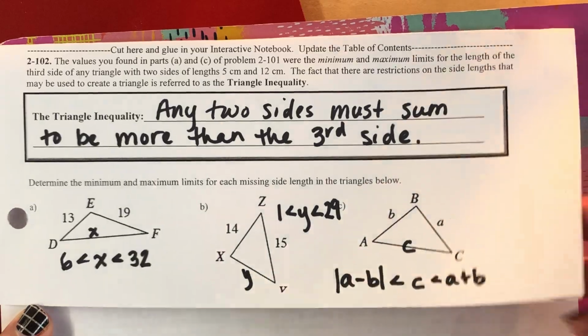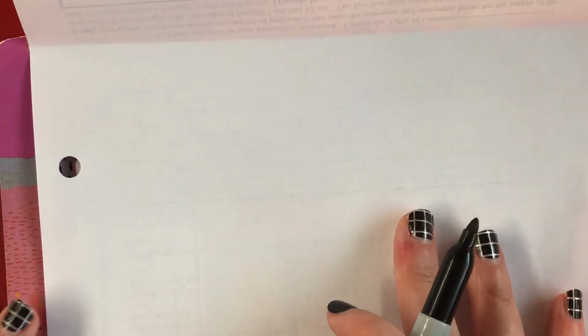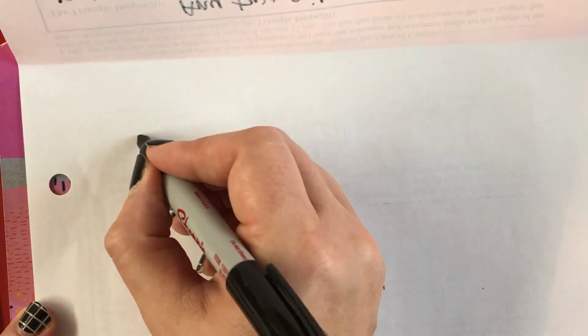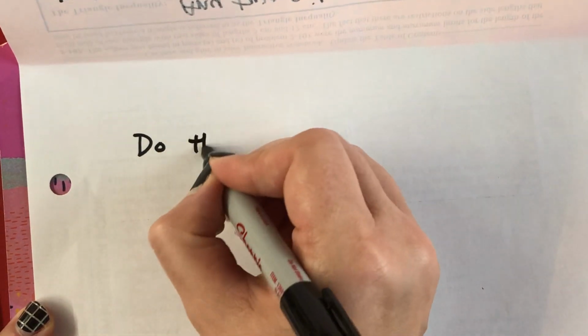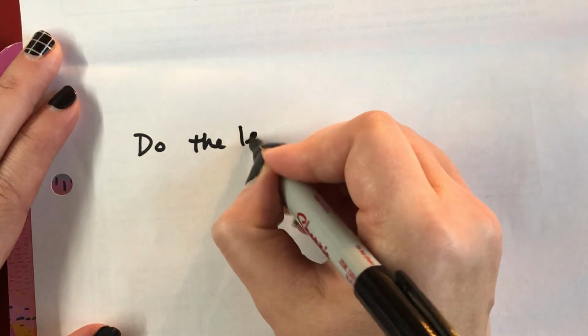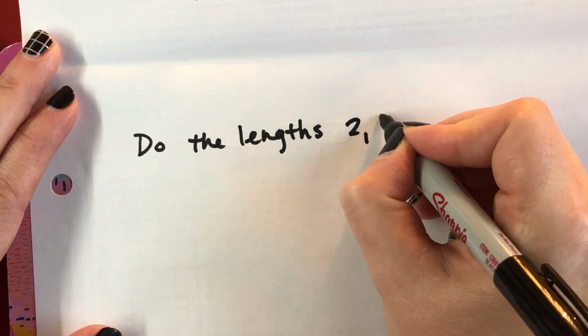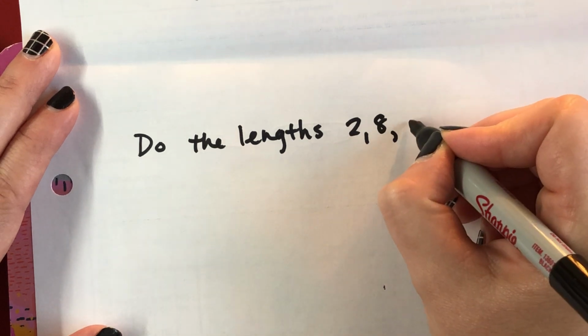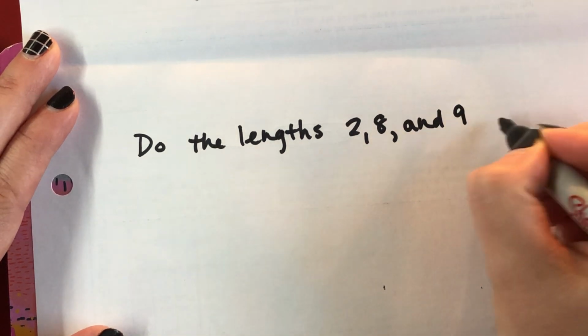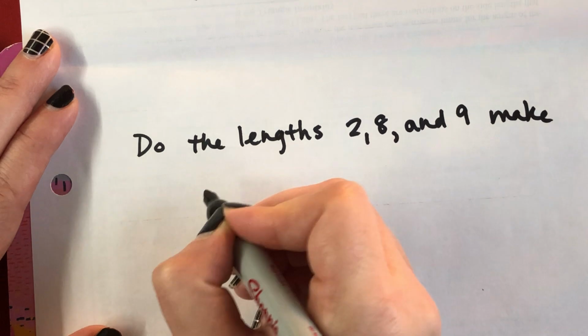Okay, now just to show you a couple of examples, a problem that you might see on homework or a test would be do the lengths 2, 8, and 9 make a triangle.